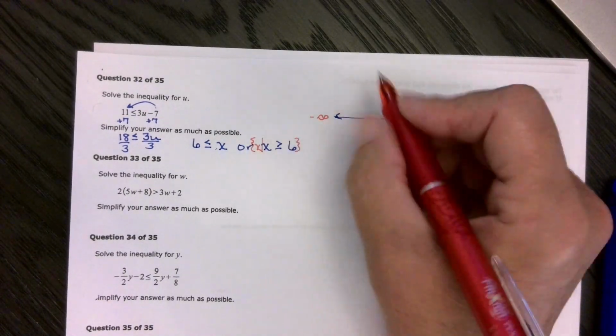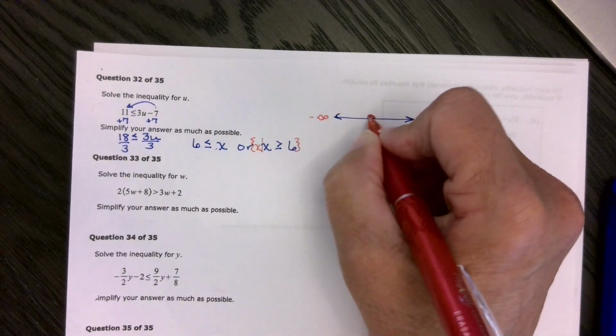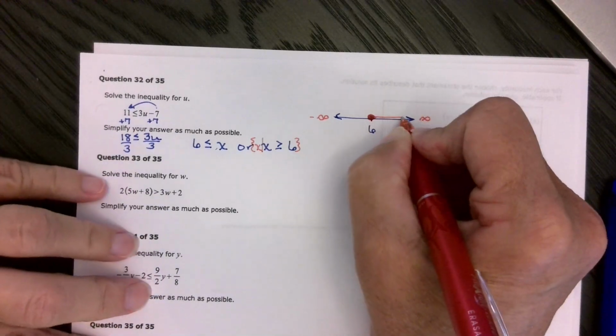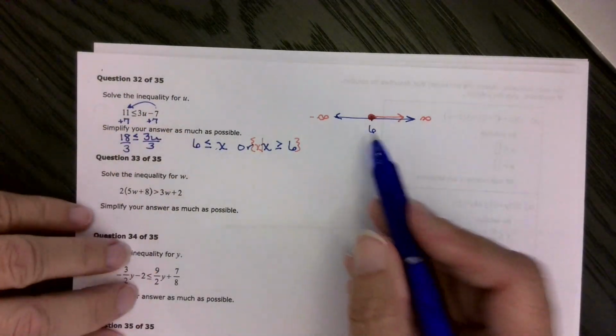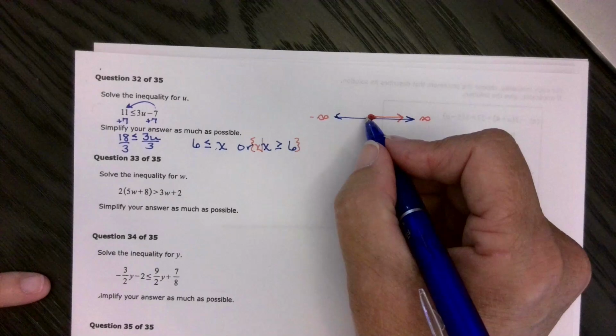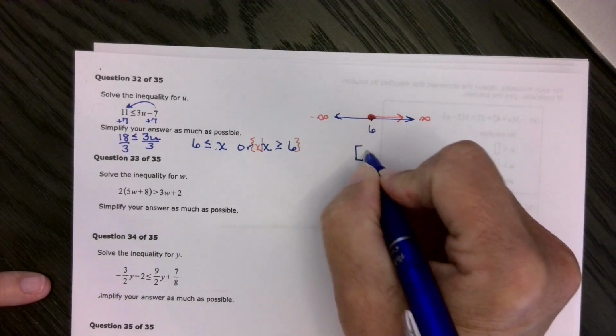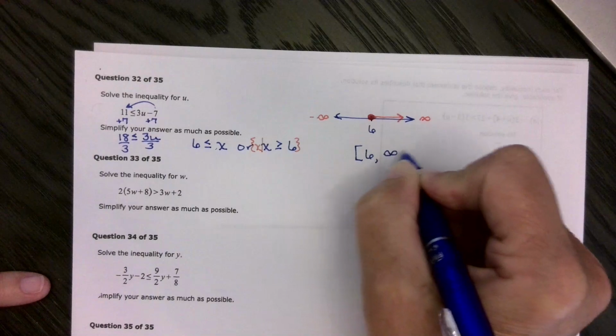Closed circle because it's equal. And it's everything to the right, because this is saying 6 is less than that, so that's how it would be. Interval notation: bracket, because it's a filled in circle, and it goes to infinity.